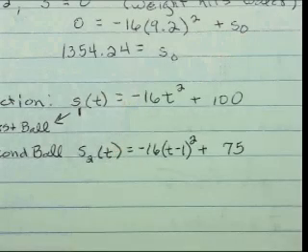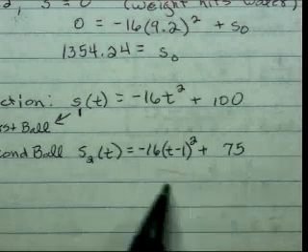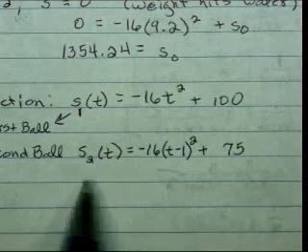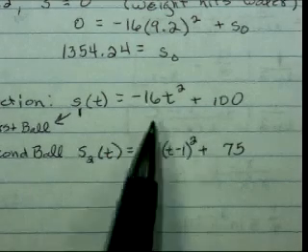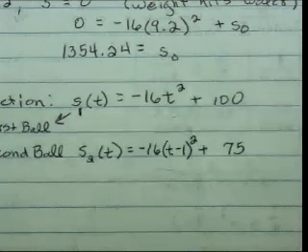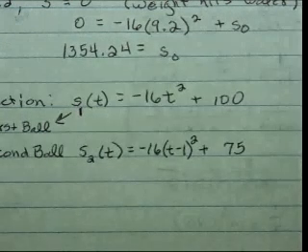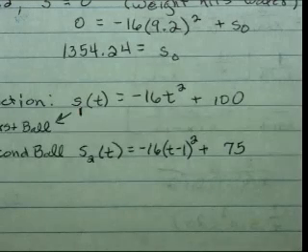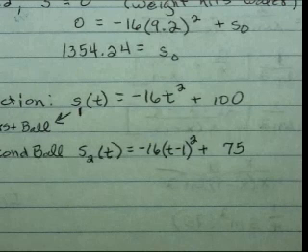So this is the position of the first ball in t seconds. This is the position of the second ball in t seconds, but this number of seconds is 1 less than that number of seconds. And then if the question is which ball hits the ground first, set them both equal to 0 and see which one gives you the smaller answer.